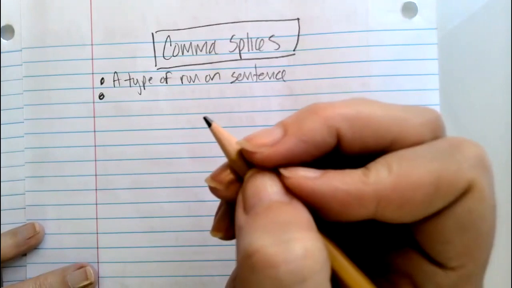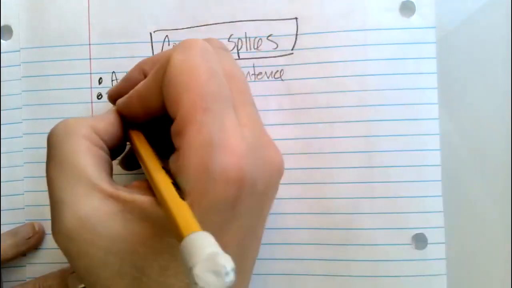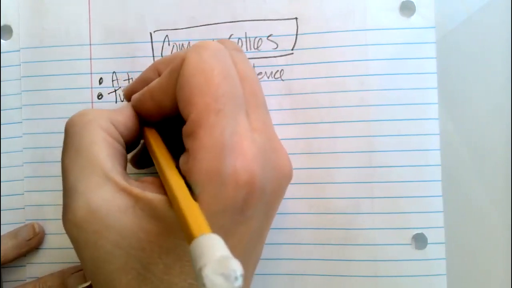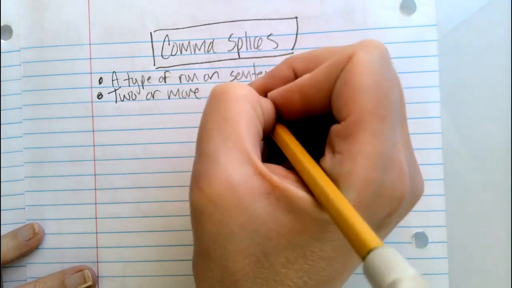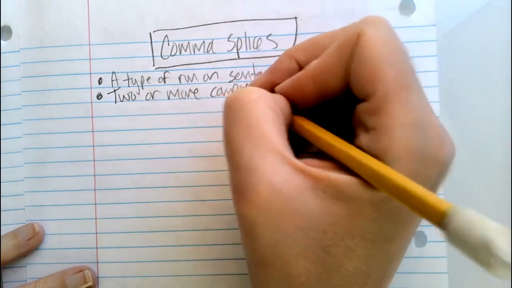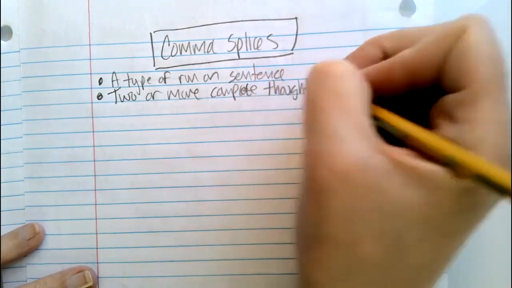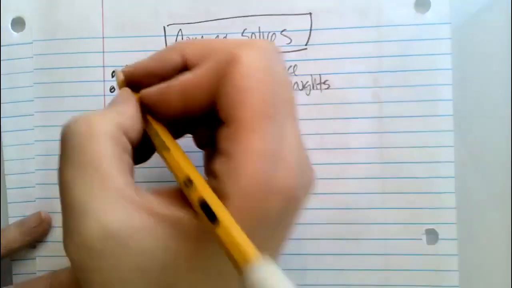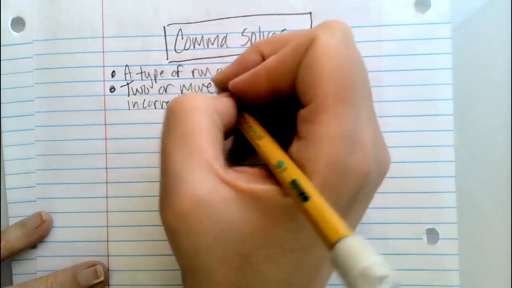It's two or more complete thoughts, but this time we're going to get more specific about the punctuation. Two or more complete thoughts, and then we're going to add incorrectly combined with a comma.